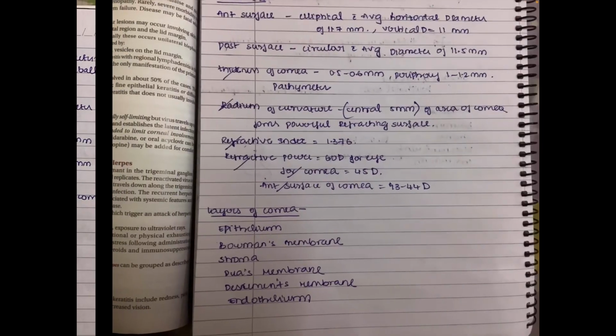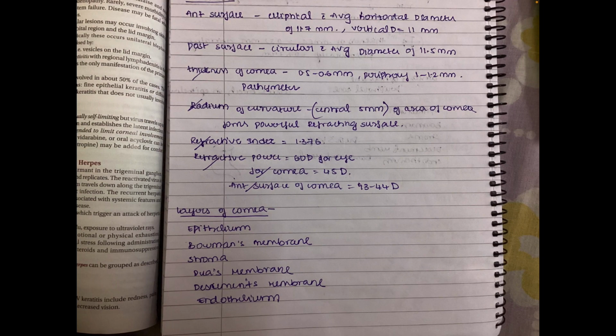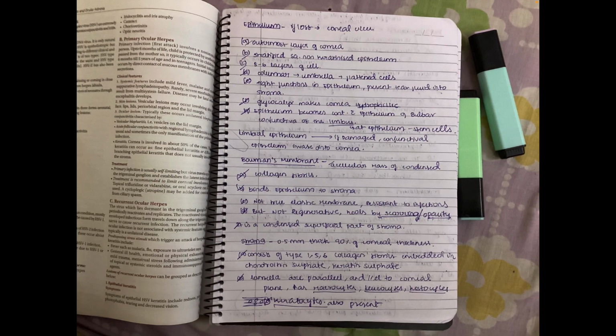Now coming to the layers of the cornea, 6 layers are present. The newly added layer is Dua's membrane. So the first layer is epithelium and the last layer is endothelium, we all know it. The second layer is Bowman's membrane, and the second-last layer is Descemet's membrane, and in between you have stroma and the newly added Dua's membrane. So let us talk about each of the layers in detail.